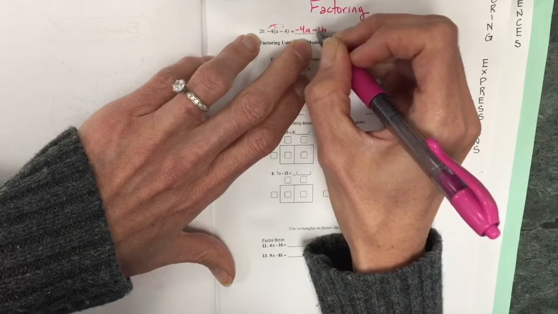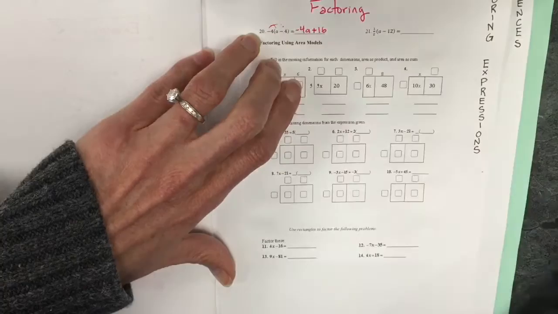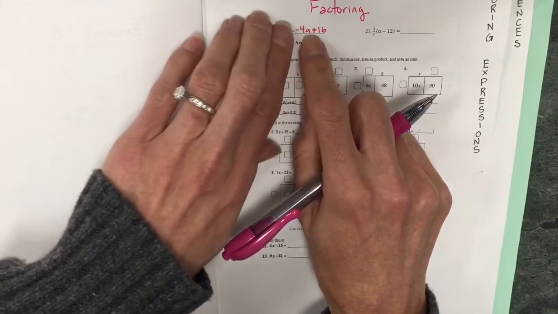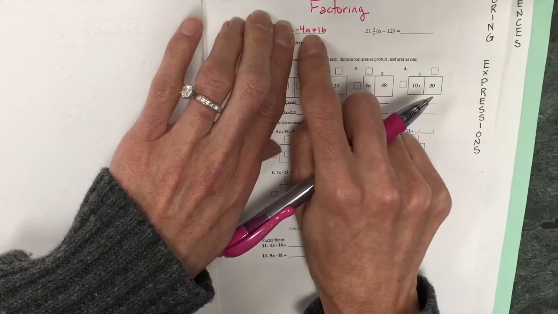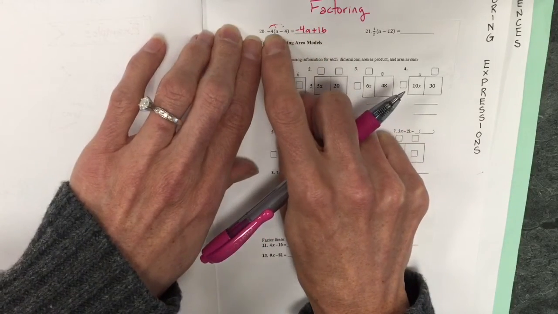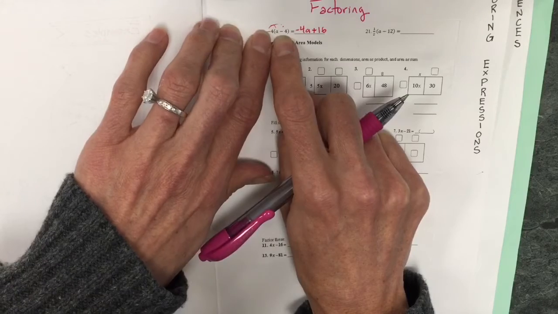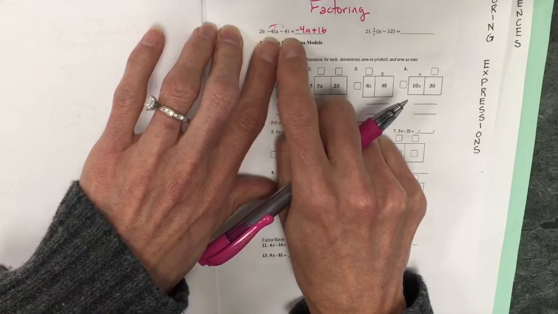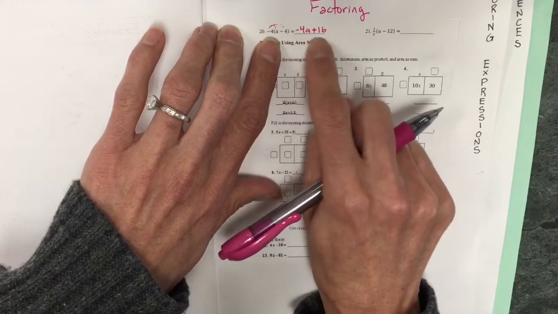I'm sorry, that would be positive 16, negative times a negative. So if we were to take this expression and turn it into this expression by taking out a negative 4, this would be the factored expression, and this would be the expression after you distribute it.